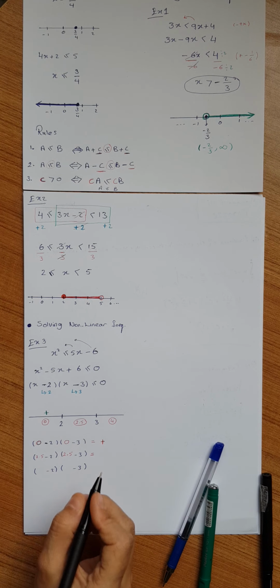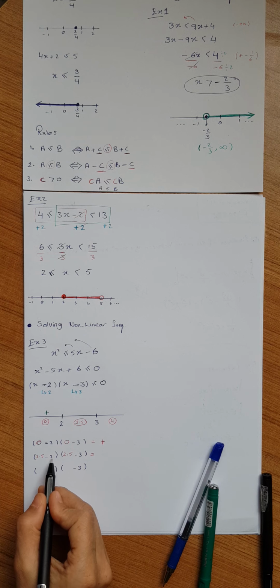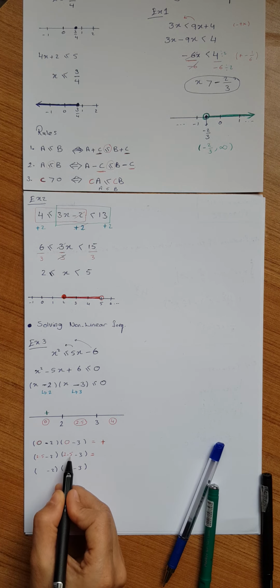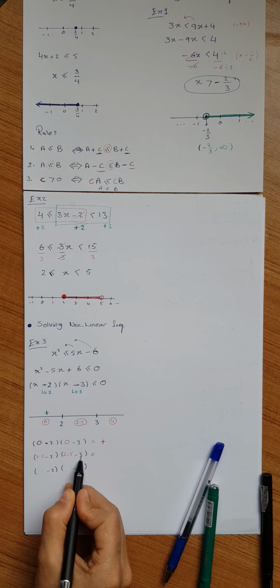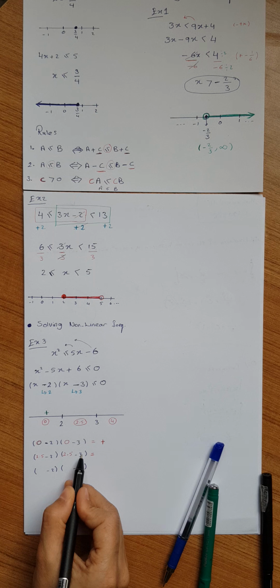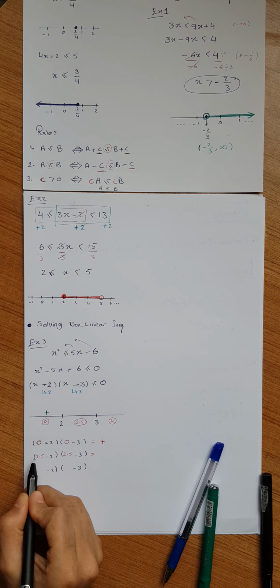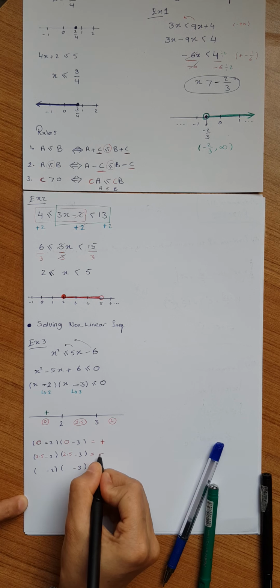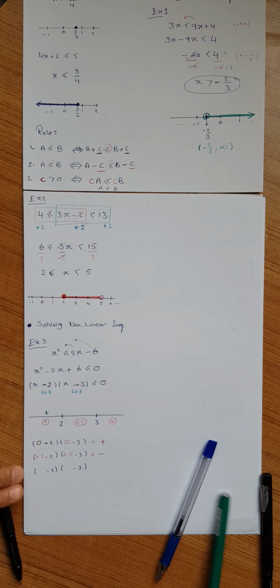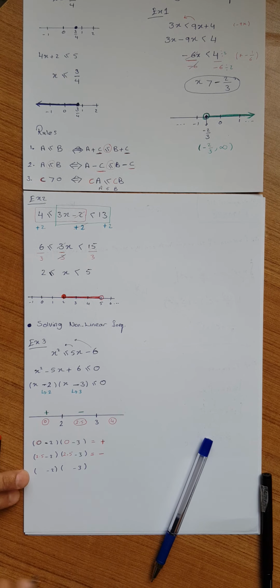I care about the sign, whether it is positive or negative. 2.5 minus 2 is a positive number, and 2.5 minus 3 is a negative number. Negative multiplied by positive is a negative number. So any number that you choose in between here, you will get a negative number.